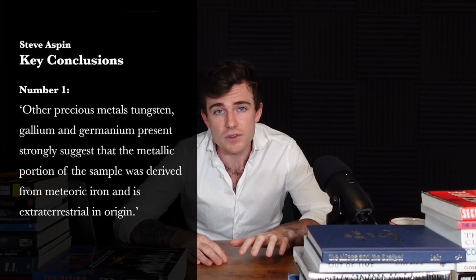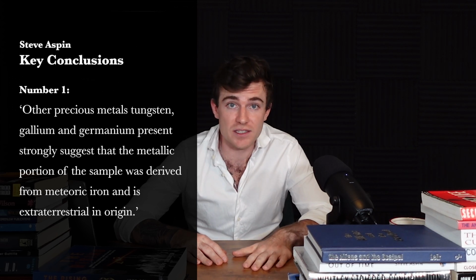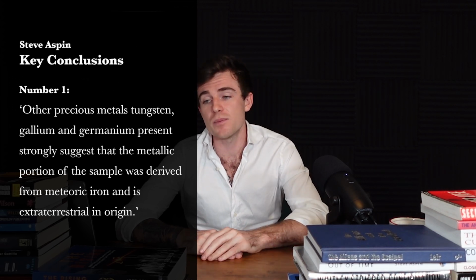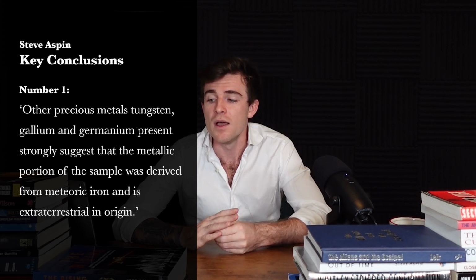So, key conclusions. Steve Aspen lists out 8 key conclusions in his book. I'm just going to give you guys the 3 that I find most interesting here. The first one is that the precious metals of tungsten, gallium, germanium present, quote, strongly suggest that the metallic portion of the sample was derived from meteoric iron and is extraterrestrial in origin.